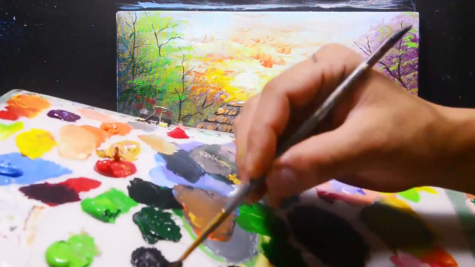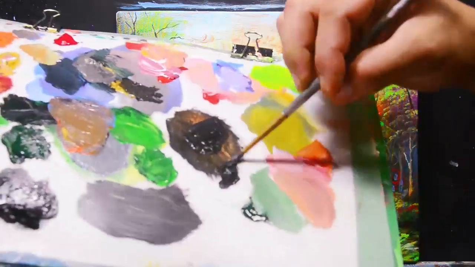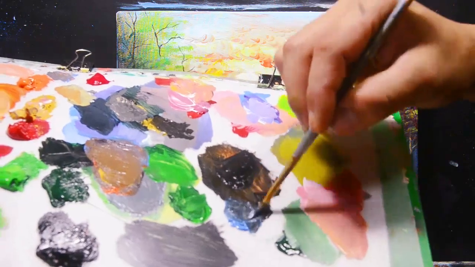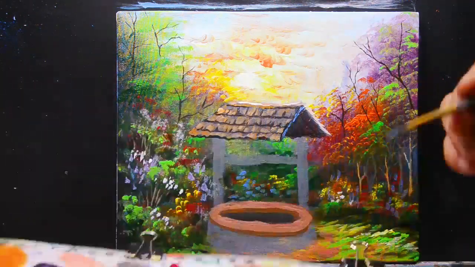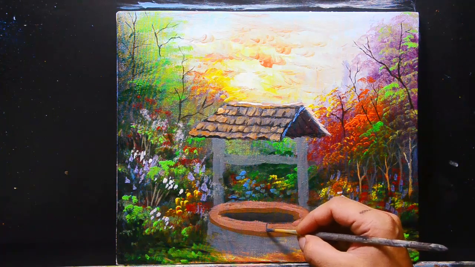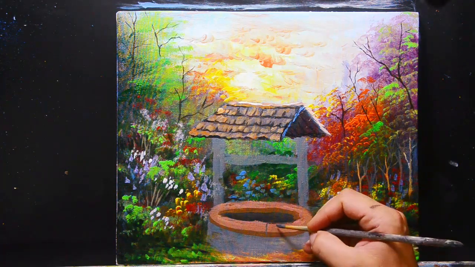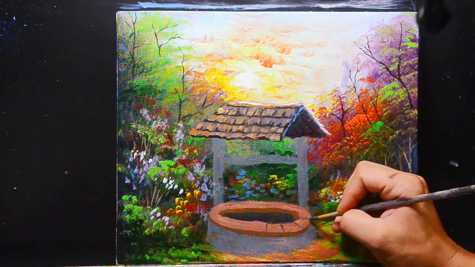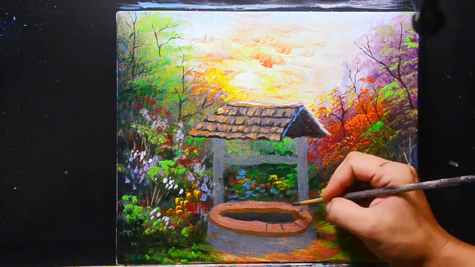I'm going to mix the color of the Mars black and the cobalt blue. I'm going to add this one here for the design of this well, design of the stone. This is the classic design of the well.